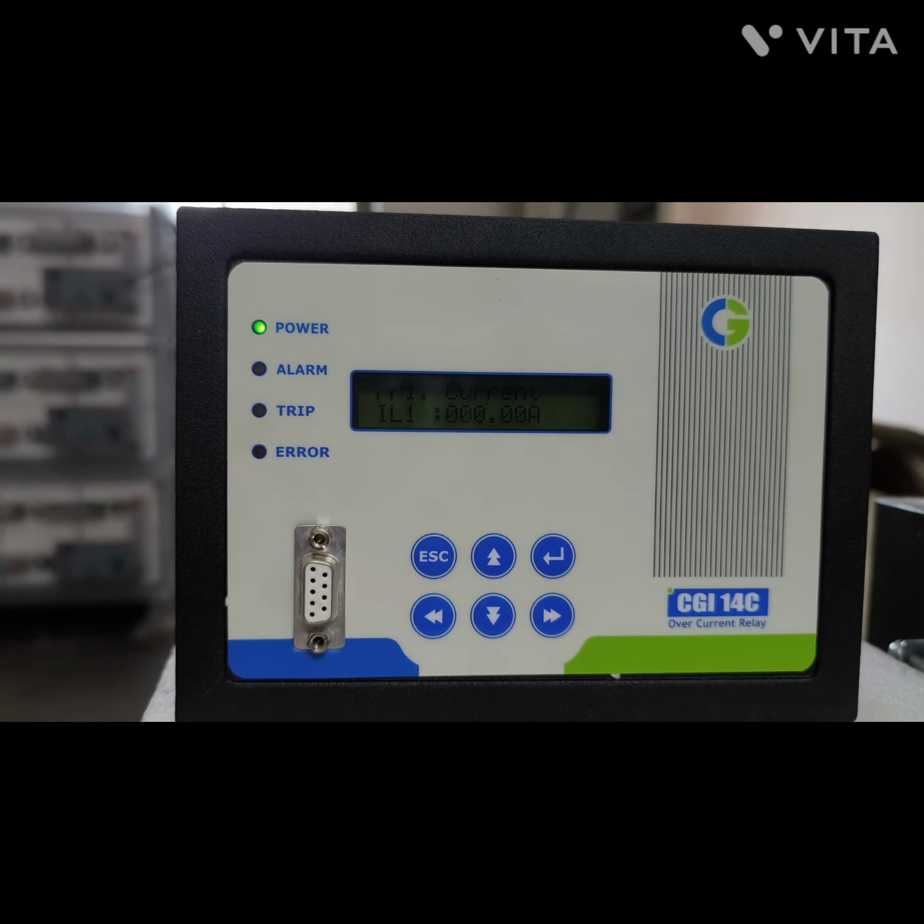Like that stage 2 also; this is instantaneous, 400% given, and the delay is nearly 0.02 seconds. So there is a 20 millisecond delay, that also we can change. If instantaneous is required, we have to make it 0.